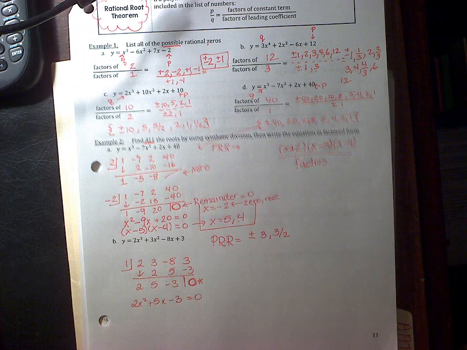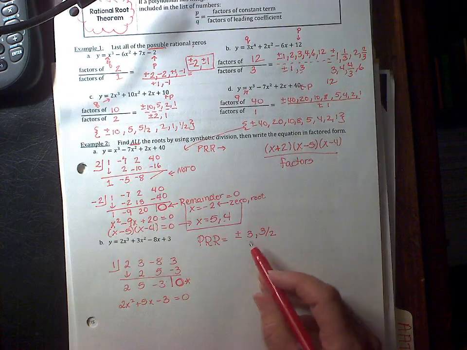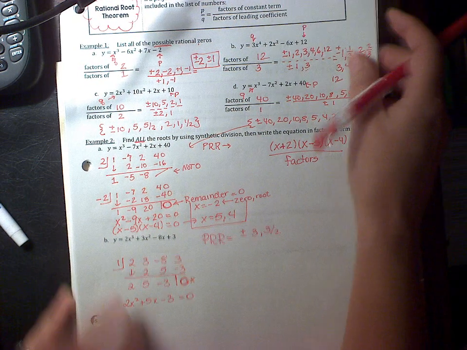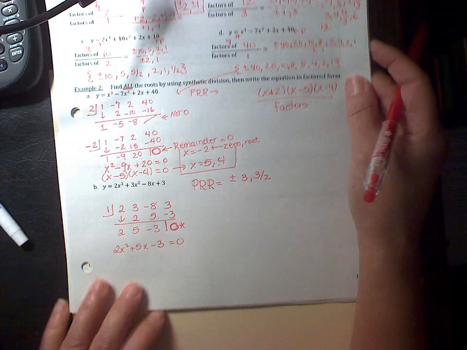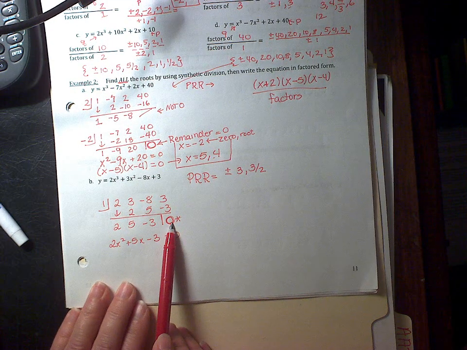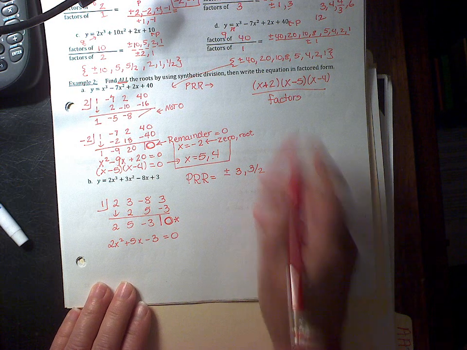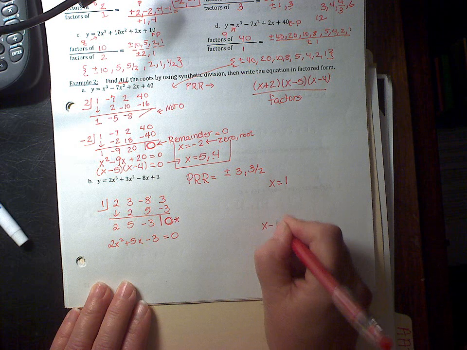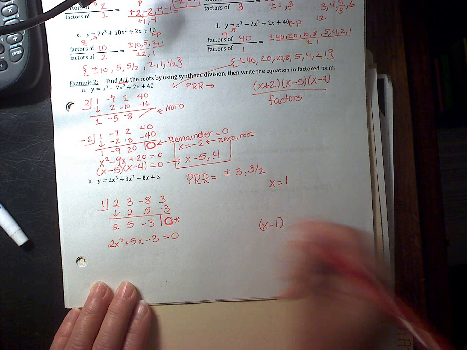Okay, so let me show you. I got the possible rational roots on b were plus or minus 3 and plus or minus 3/2. And I synthetically divided by 1, and it was nice. I always try 1 first because that often works. Synthetically divided, I got 0 as the remainder. So x equals 1 is my first root, and x minus 1, opposite sign, is my first factor.